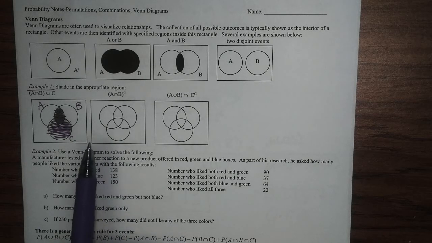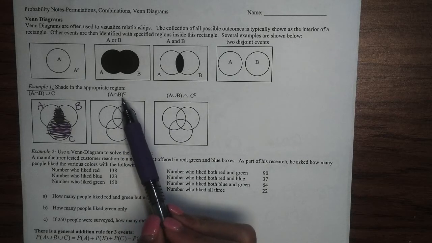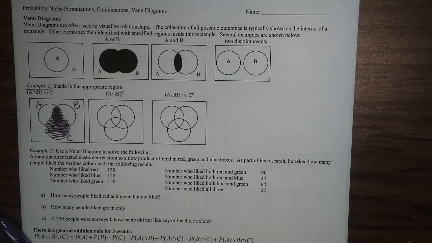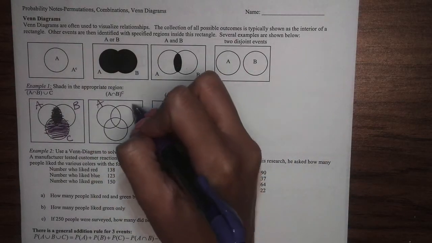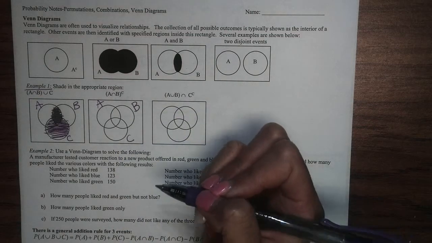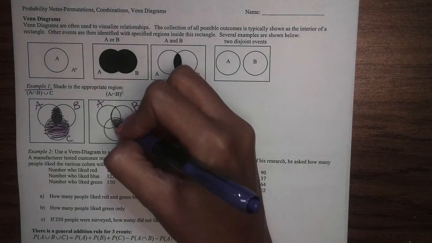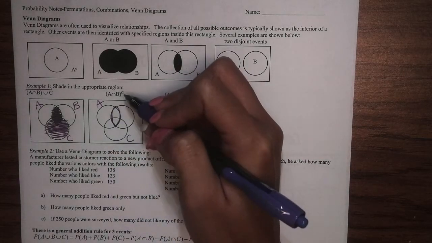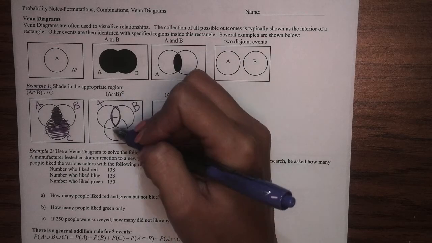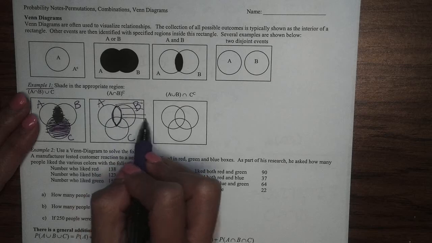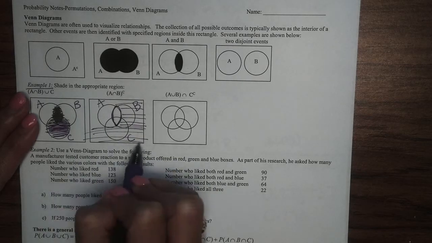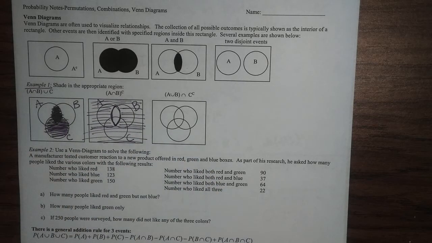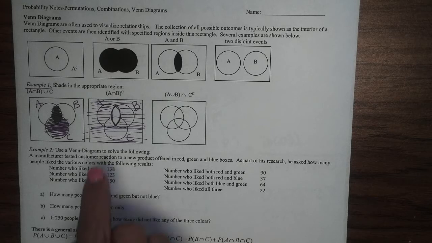Example 2. I need you to shade A and B complement. So you need to shade everything that is not A and B. So first, let me go find A and B. It helps if you label everything. So A, B, C. I'm going to go find A and B. So I guess A and B would be what's inside of that intersection, but you want to shade the complement. So that means you want to shade everything that's not A and B. So that means we want to shade everything outside of that, including the square. So your answer would be everything but the intersection of A and B.